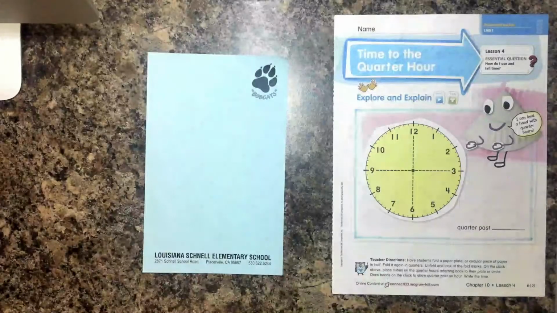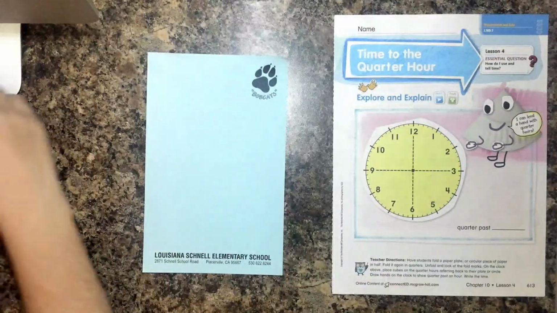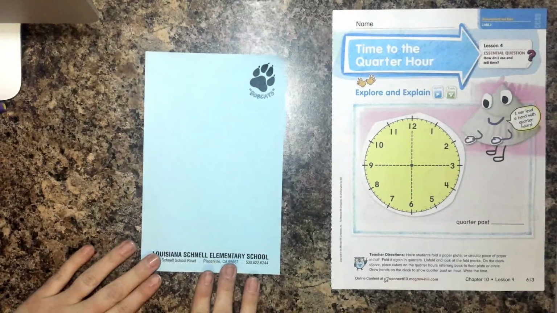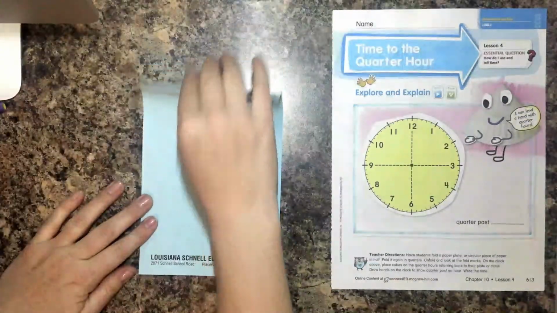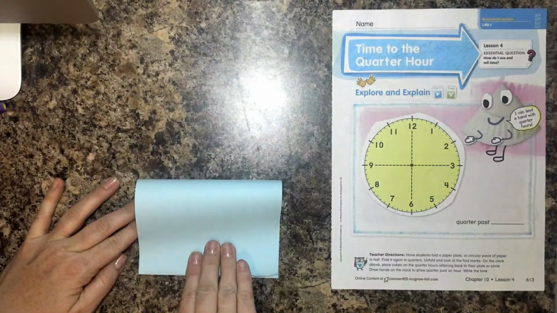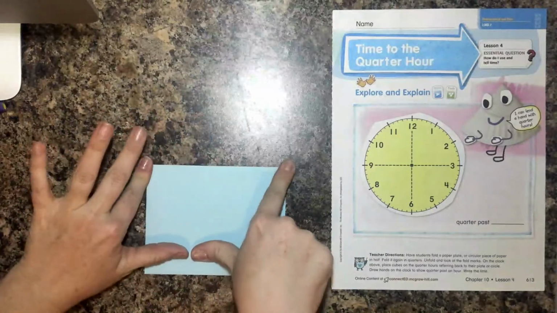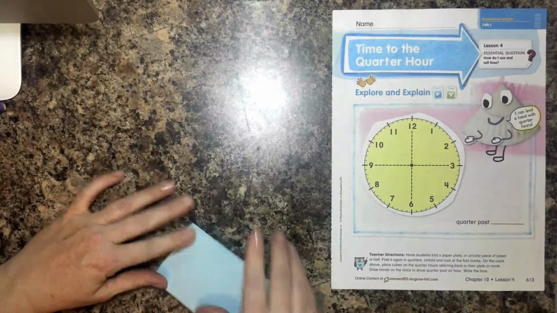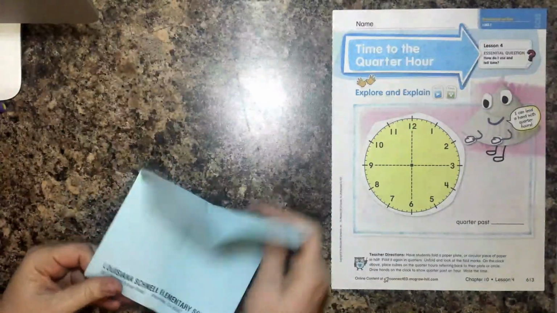So today we are going to do time to the quarter hour. The first thing we're going to do, we're following the directions down here, but I'm just going to do it for you so you can watch. We're going to take this piece of paper and fold it in half, and then I'm going to fold it again. What I'm doing is I'm making quarters.